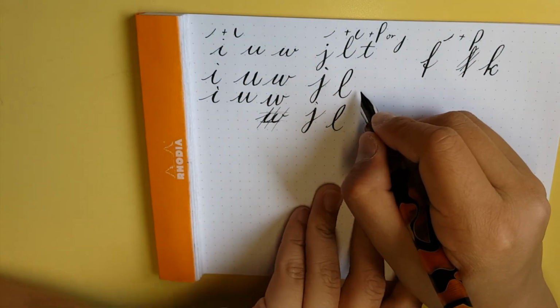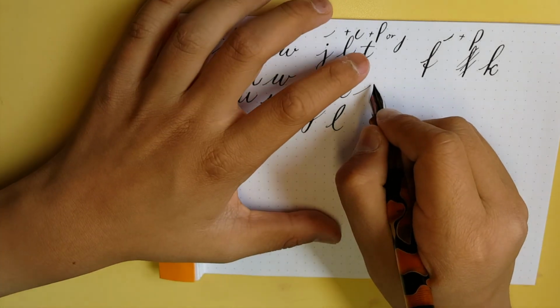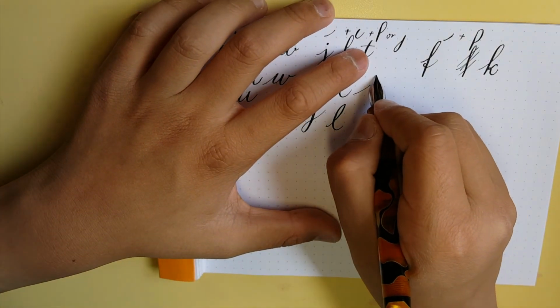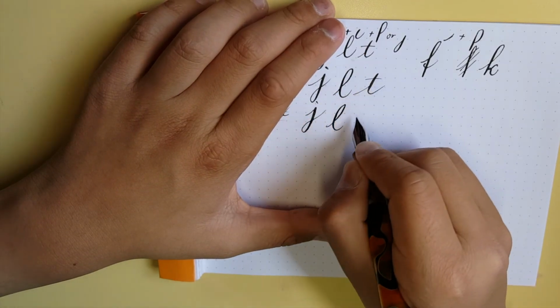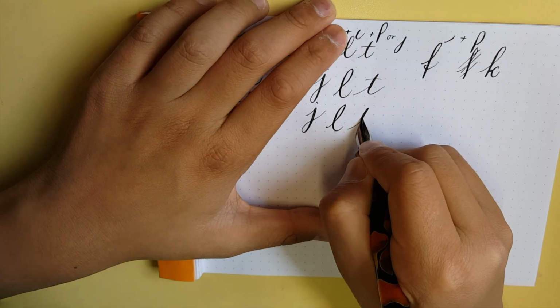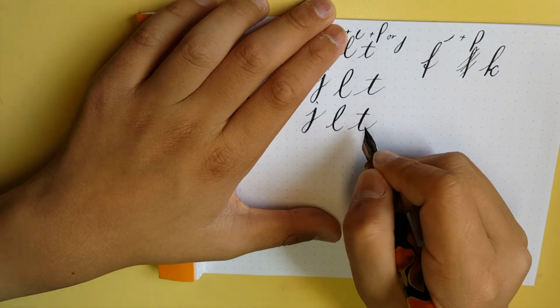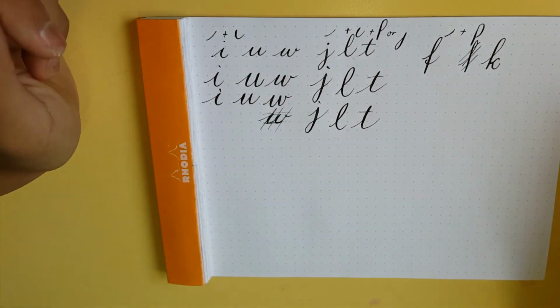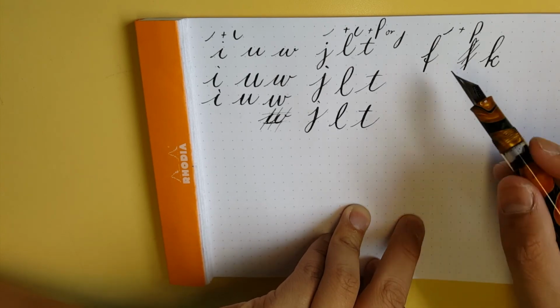Last letter in this set, T. So T takes our stroke all the way up, and then release and go there. T, stroke halfway there, and then T, release. Okay. Now go ahead and practice those for a quarter of a page and come back.